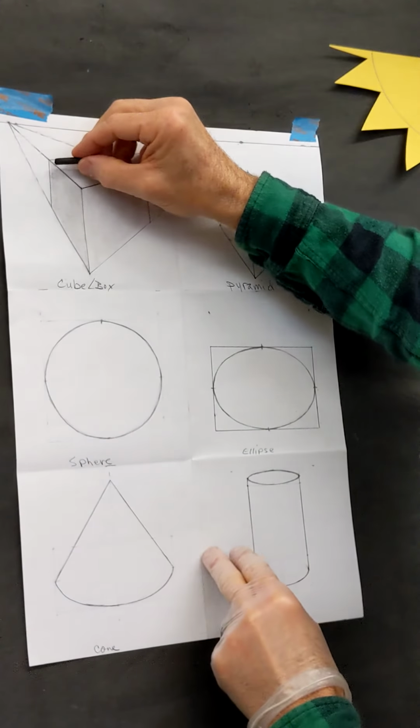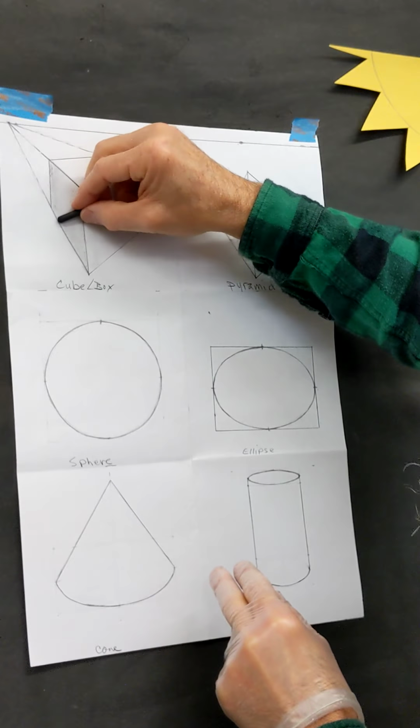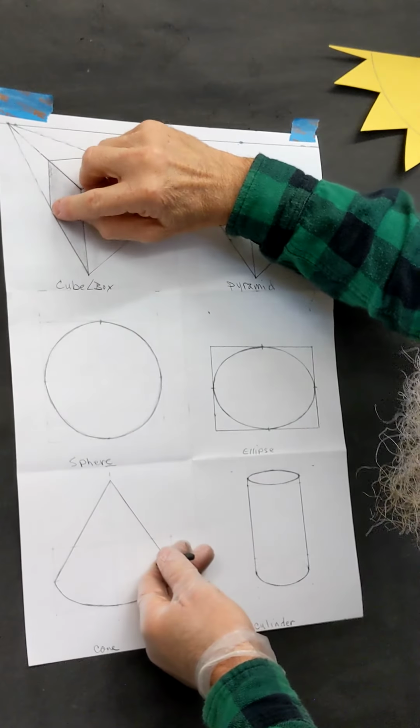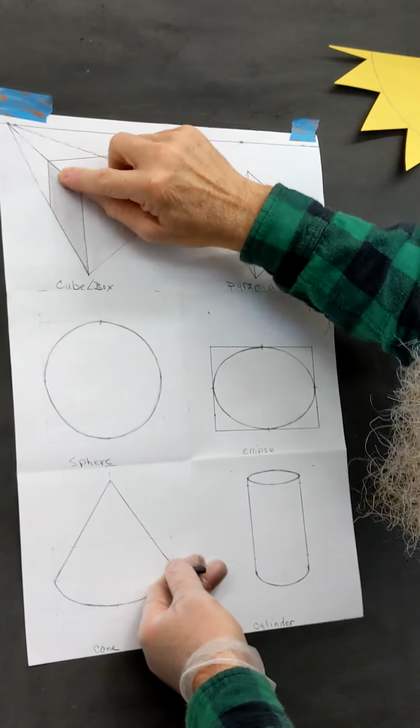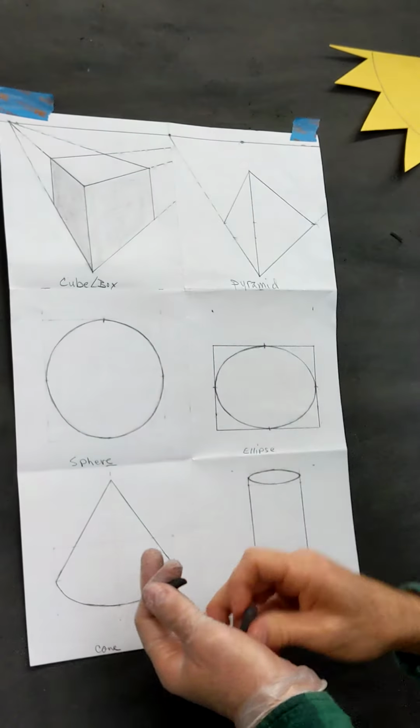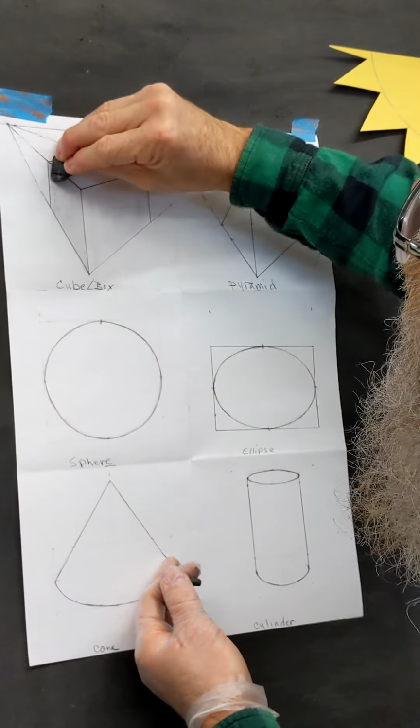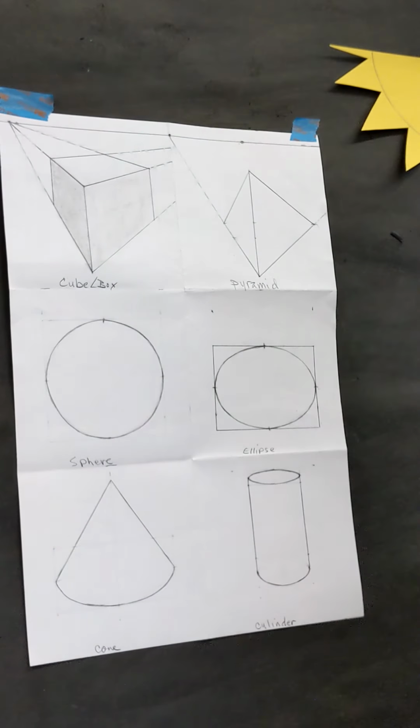If you look closely, it's a little lighter right there, so I need to build up my darkness so it's a nice, even, flat value for a flat-faced object. Once again, if you go too far, use your eraser to pull out the values. So that's your cube.